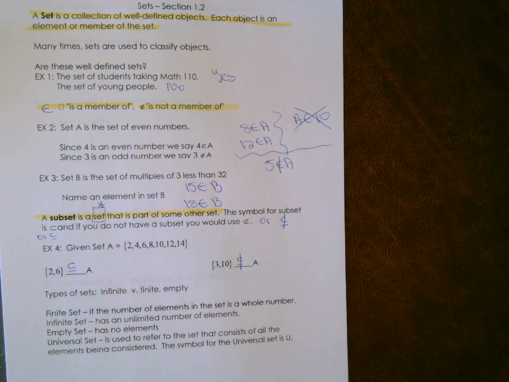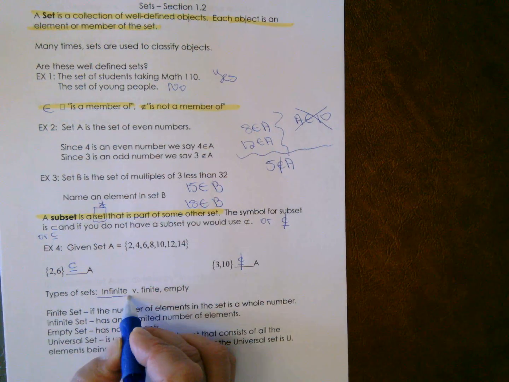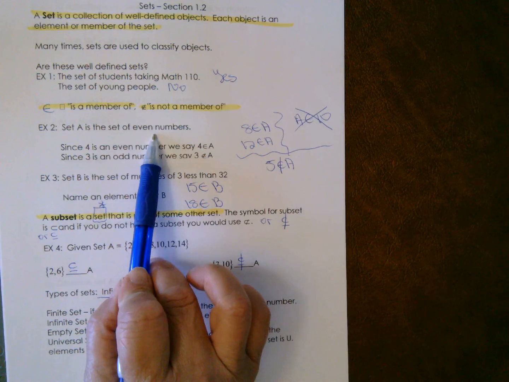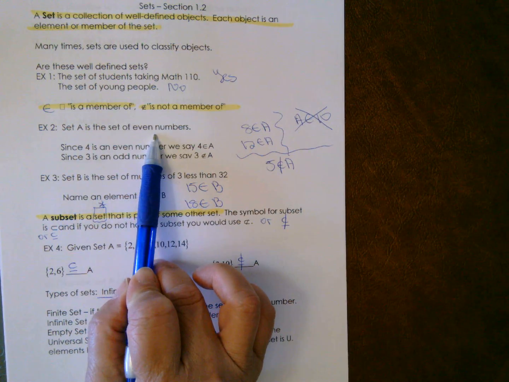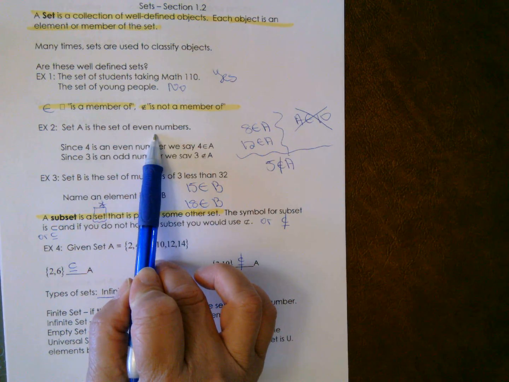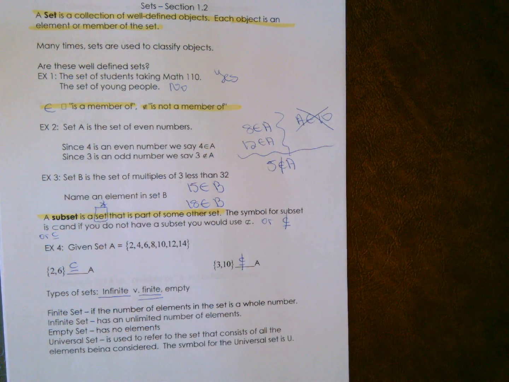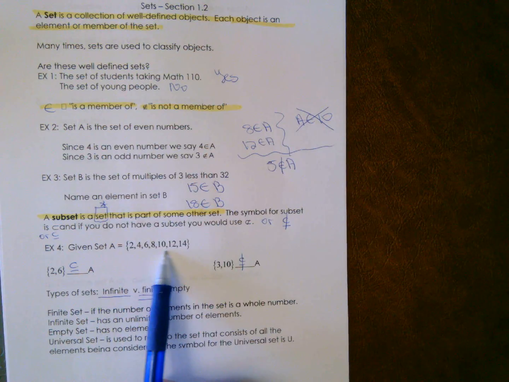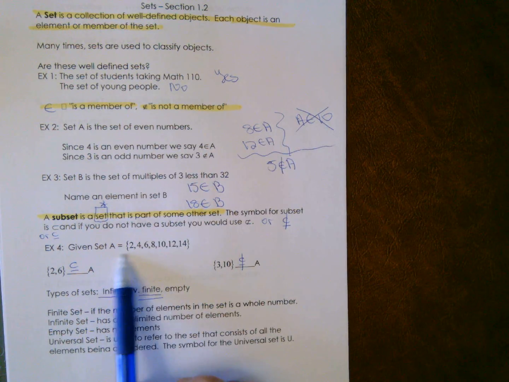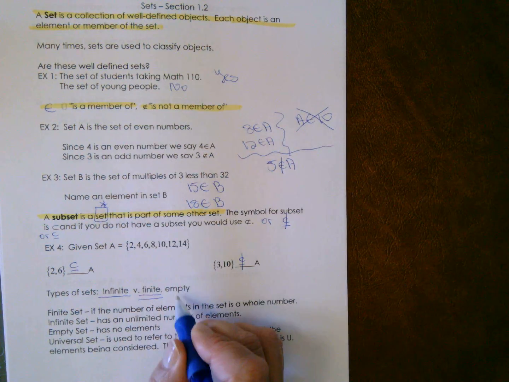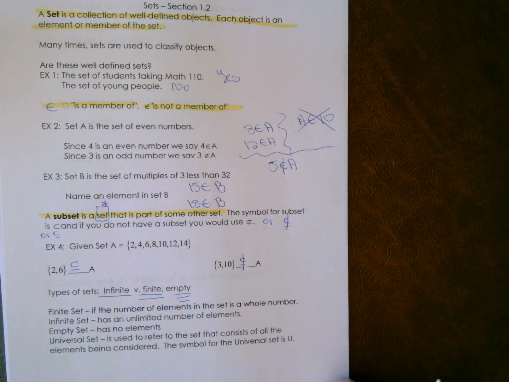So a few more definitions for you. So an infinite set is a set that goes on forever. So for example, the set of even numbers, this is an infinite set because a set of even numbers goes on forever without bound. A finite set is a set where it has a particular number of elements where you can count the number of elements that are there. So in example 4, set A here, this is a finite set because I can count the number of elements that are here.